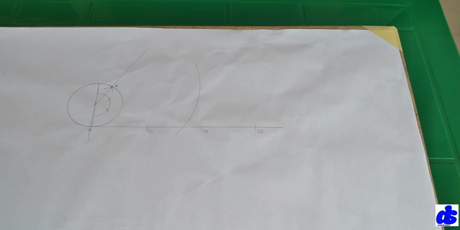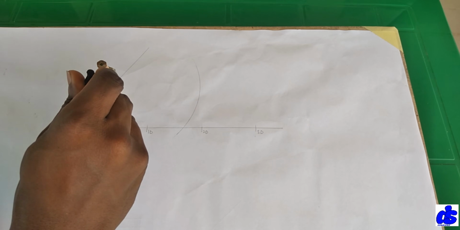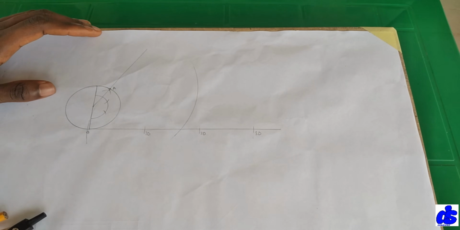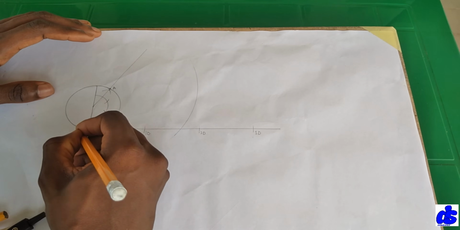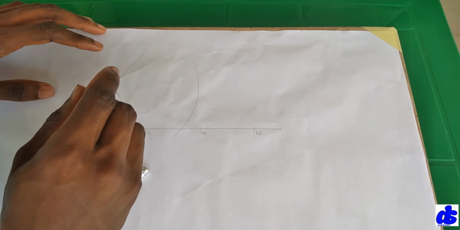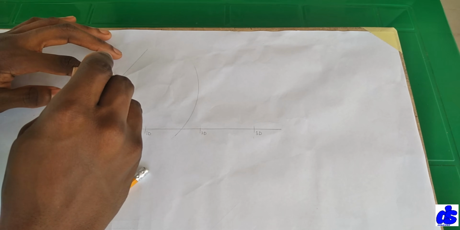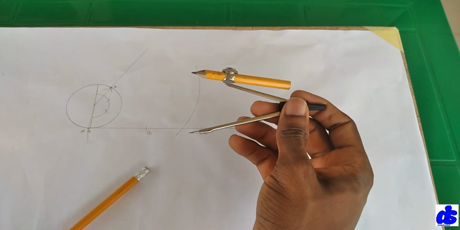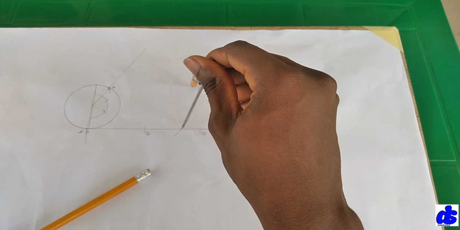Now I'll step at where it intersects with the circle and open to A. So let me name where it intersects the circle point B. So step at B and open to A. Then I'll come and step here and inscribe an arc.